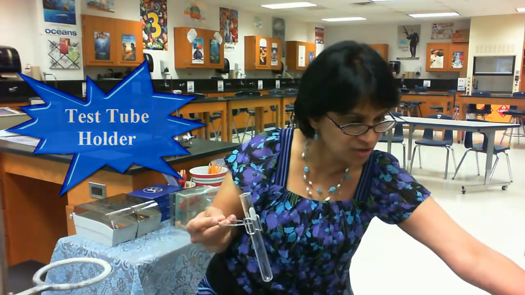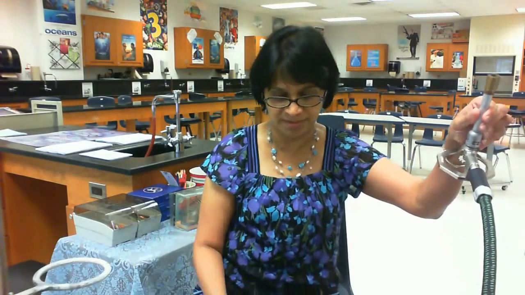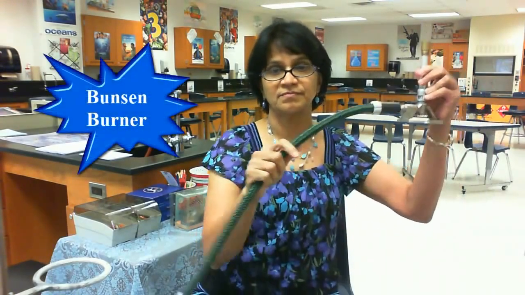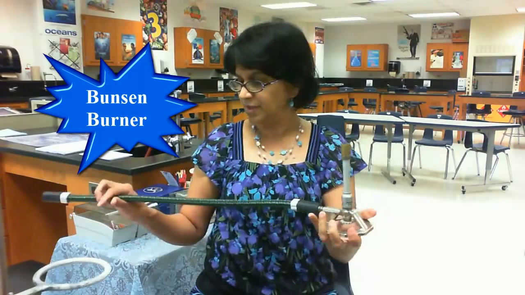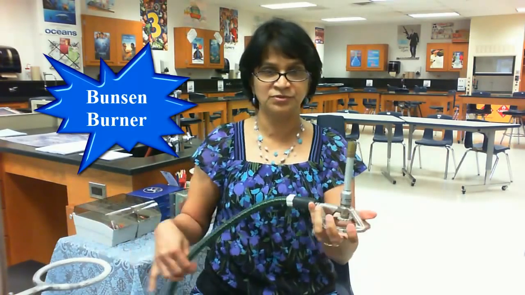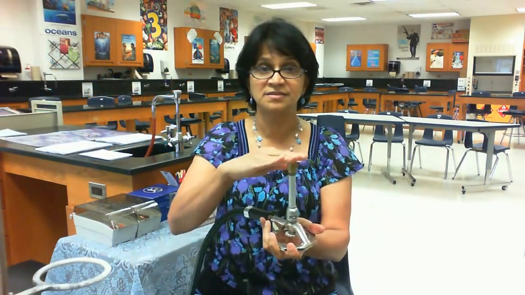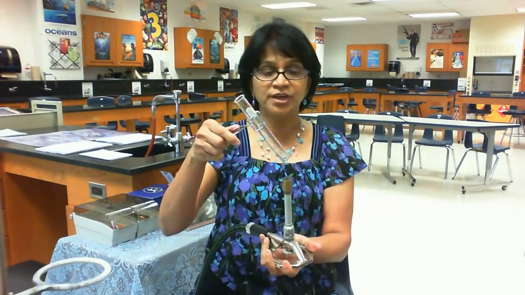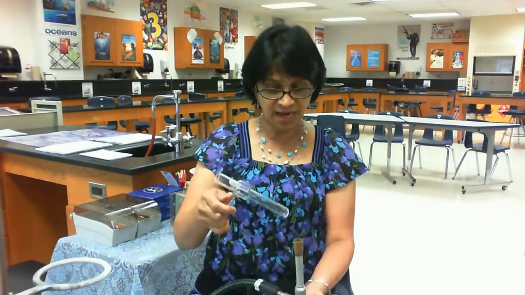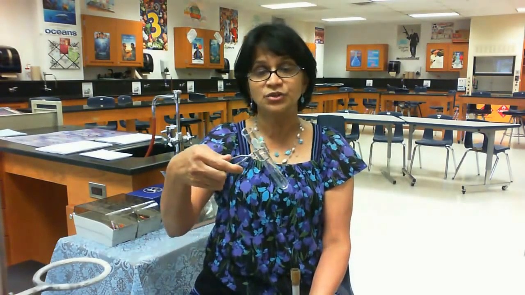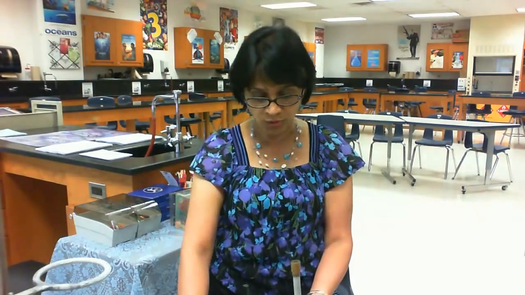I forgot to mention the burner, the Bunsen burner. This is a Bunsen burner. We get the methane gas through this inlet, and this is used for getting the right flame. We can use a test tube, not holding it in the hand, for a reaction, and if the test tube is hot, you're going to use the test tube holder to grab that test tube.